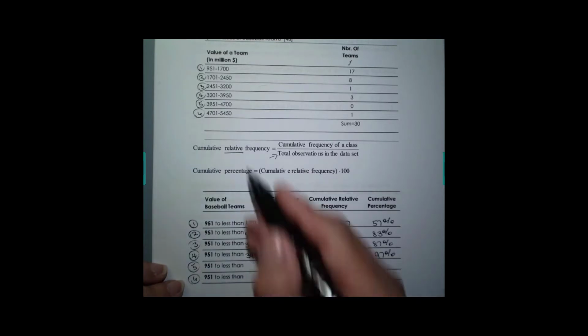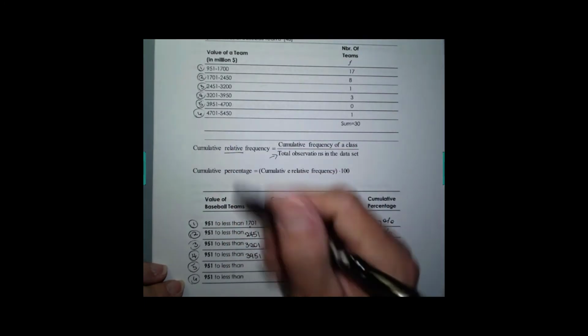Almost all of the baseball teams, right? What happens to the fourth group? Well, it's everything below the fifth group. It's everything below that 4701 that starts my sixth group. So I really had 17 plus 8 plus 1 plus 3, but there's nothing in the fifth group. So it's going to be exactly the same as the cum frequency of the previous group, isn't it? Another 0.97.